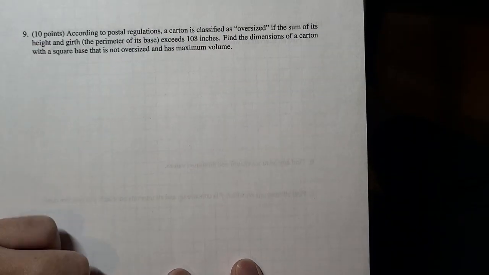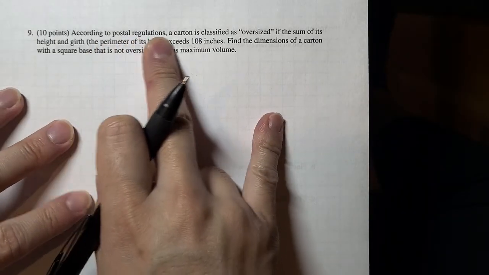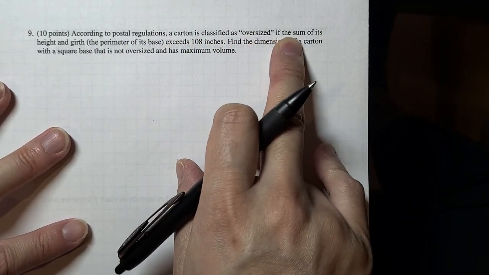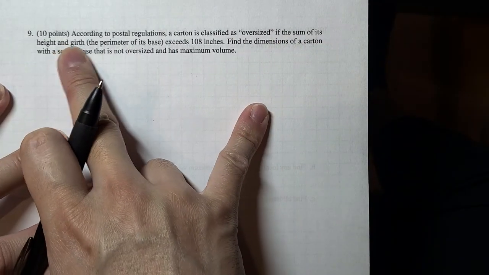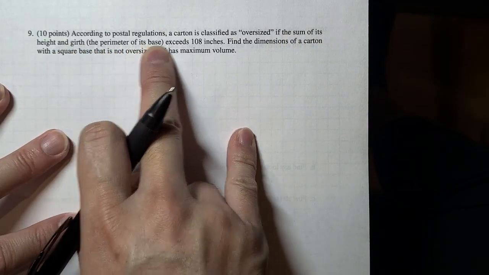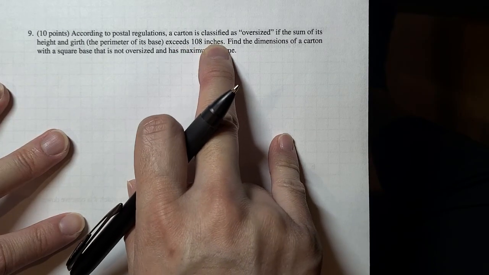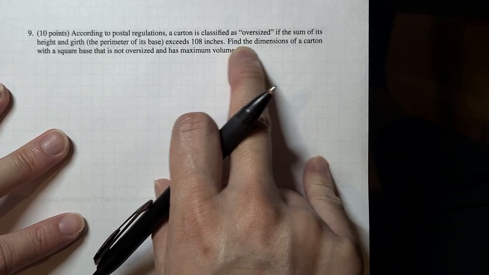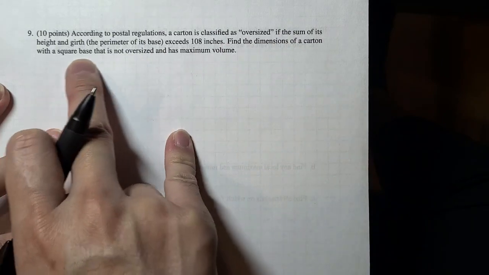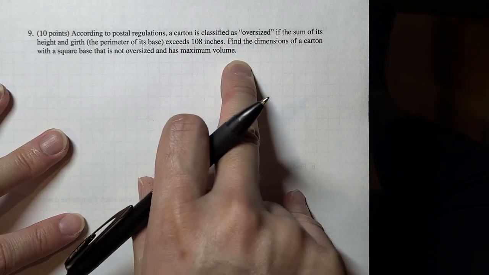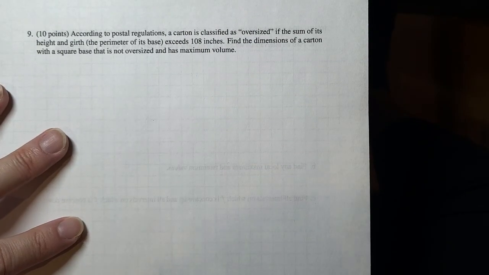This is probably an optimization problem now. According to the postal regulations, a carton is classified as oversized if the sum of its height and girth, which is the perimeter of the base, exceeds 108 inches. Find the dimensions of a carton with a square base that is not oversized and has maximum volume. Okay, so how do we work this out?